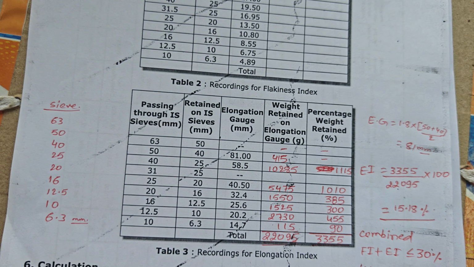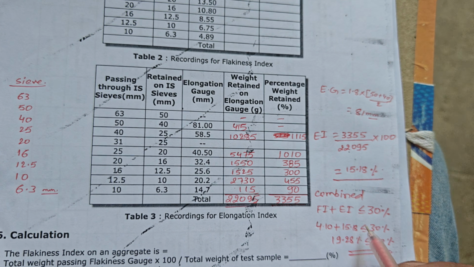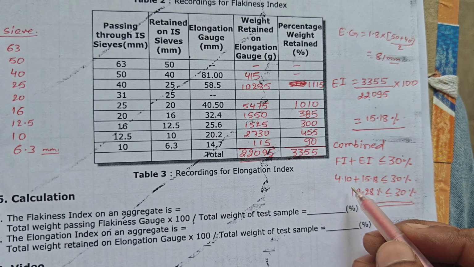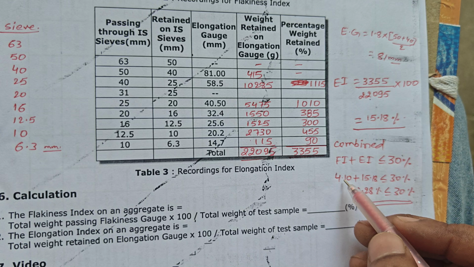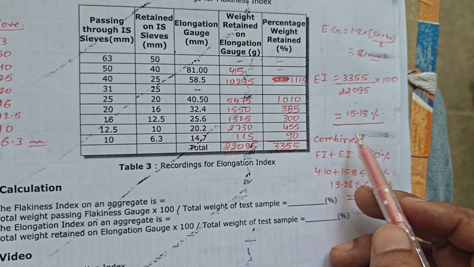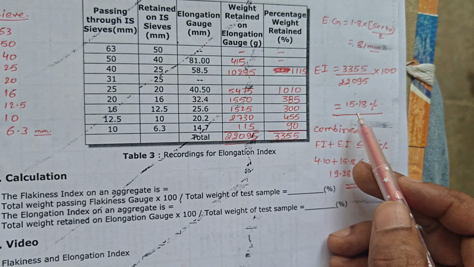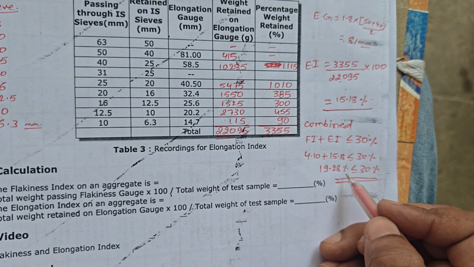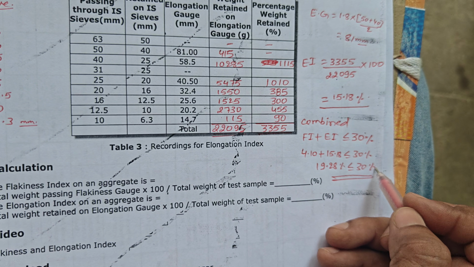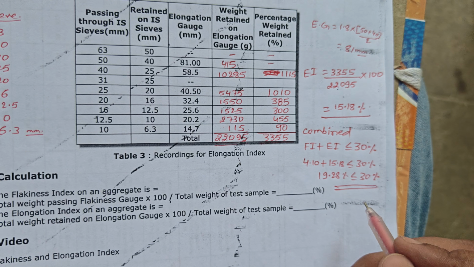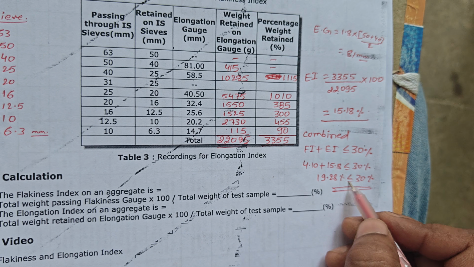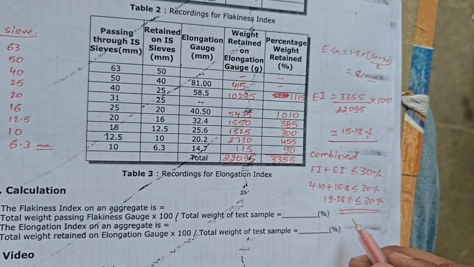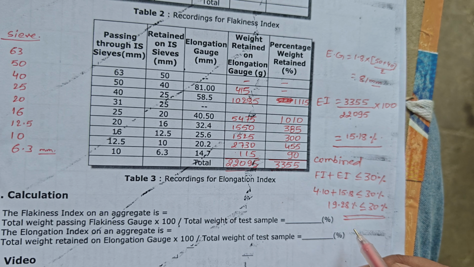The combined flakiness and elongation index should be less than 30%. Previously we already calculated the flakiness index as 4.1%, and now the elongation index is 15.15%. If you add these two values, it comes to 19.28%, which is less than 30%. So this metal is satisfactory in the elongation and flakiness index category. So we can use this material in WBM.